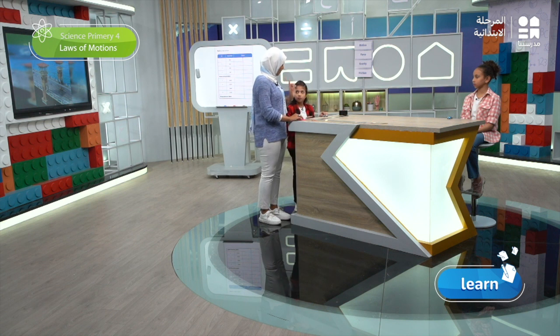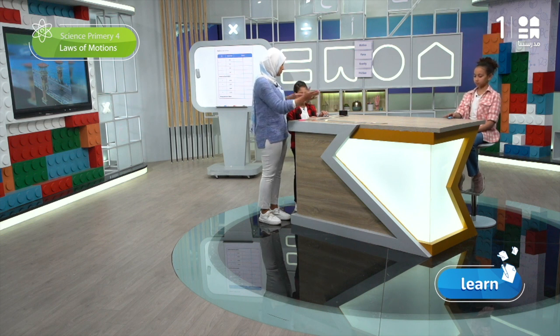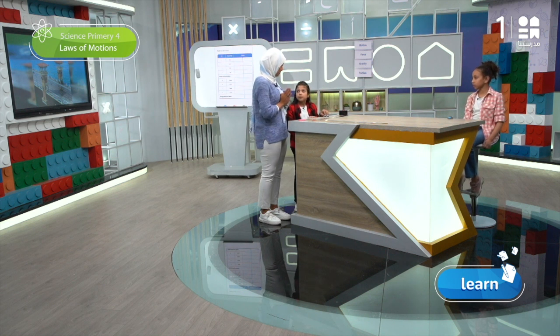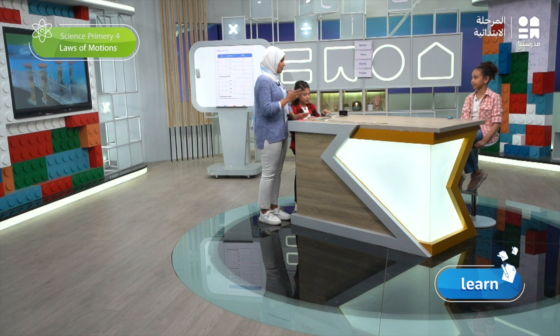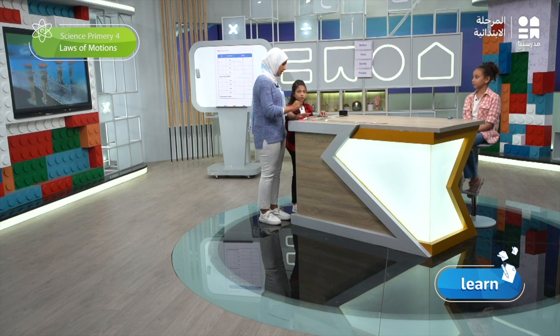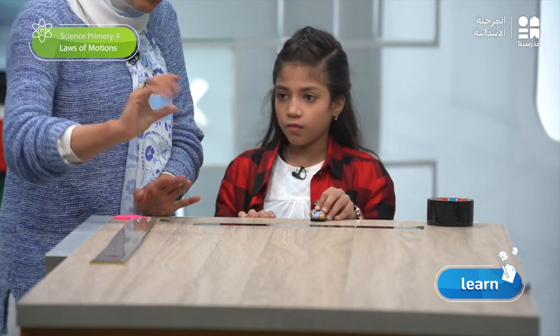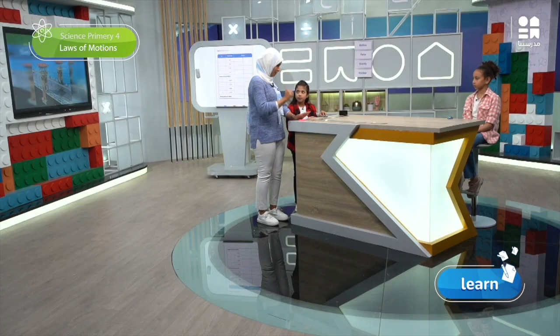First I'll tell you what we will do. First we will push the cars with big force. What do you expect? Will it move a longer distance or a small distance? Will it move a lot or a little? What do you imagine if we push with big force? It will move a lot. First I want you to try to push the car with big force. Okay? Ready, steady, go.